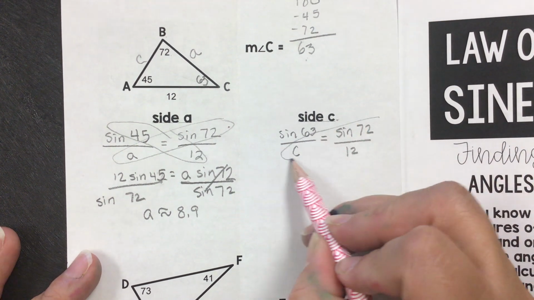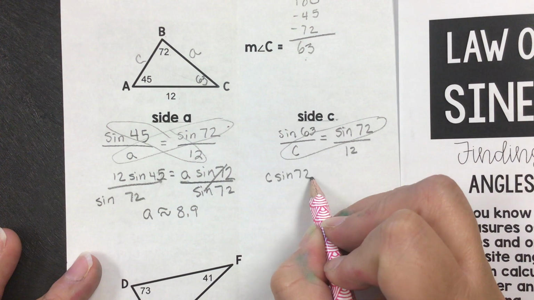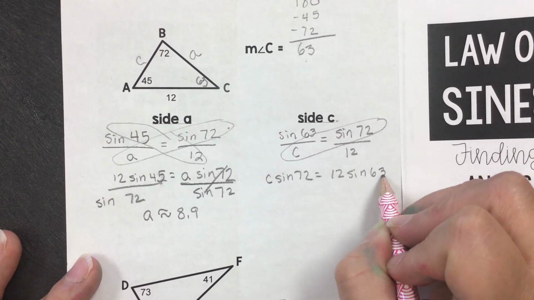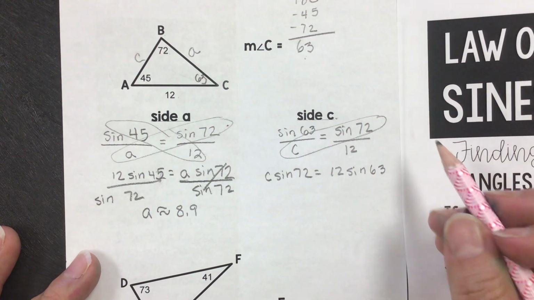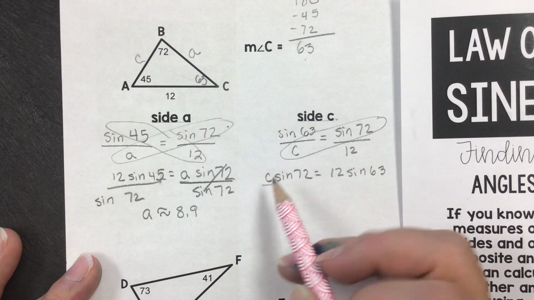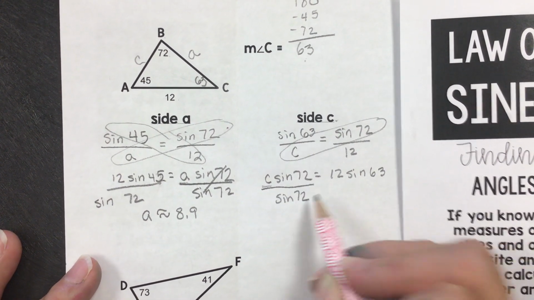We're going to cross multiply. C sine of 72 is equal to 12 sine of 63. Remember, what you're looking for is the variable C, so you have to divide by sine of 72 on both sides.